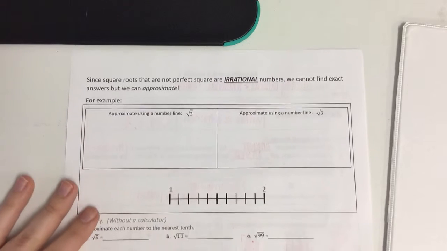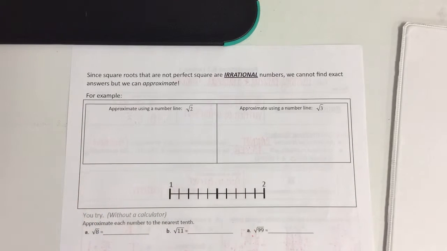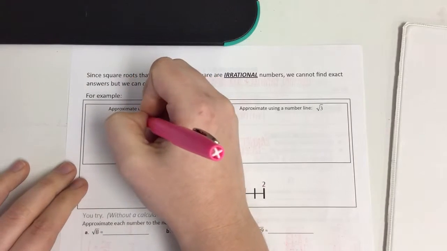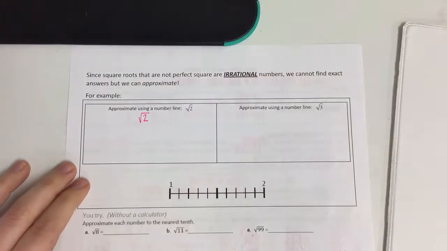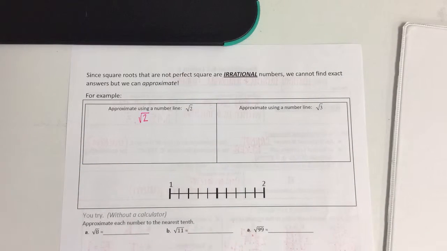Since square roots that are not perfect squares are irrational, we cannot find the exact answers. They're decimals that go on forever. However, we can approximate them. So our first one that we're going to do is approximate the square root of 2. What we're going to do is write the square root of 2 in the middle, and figure out what two perfect squares are on either side of 2.